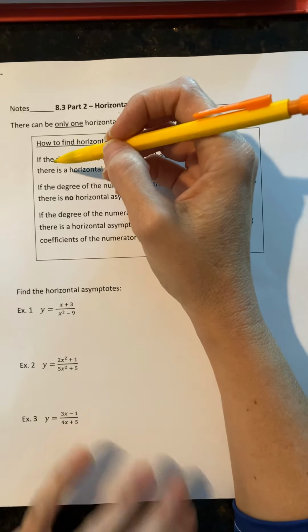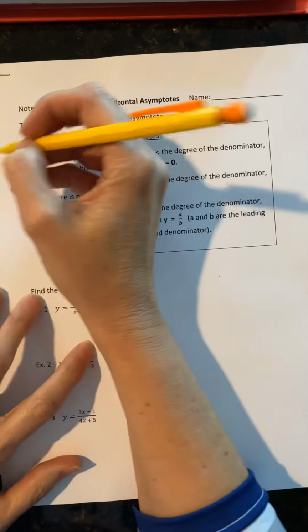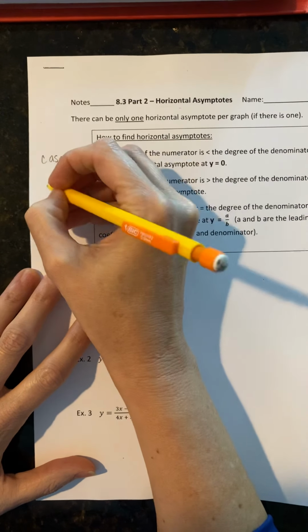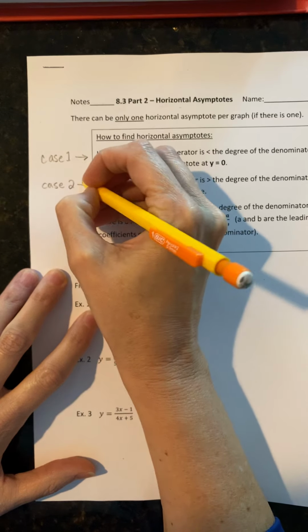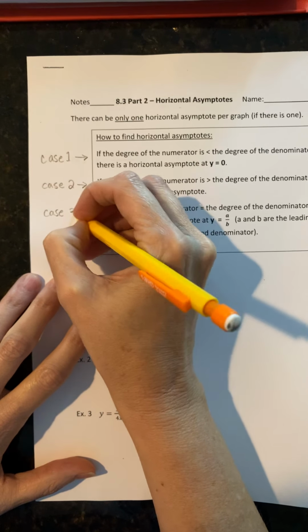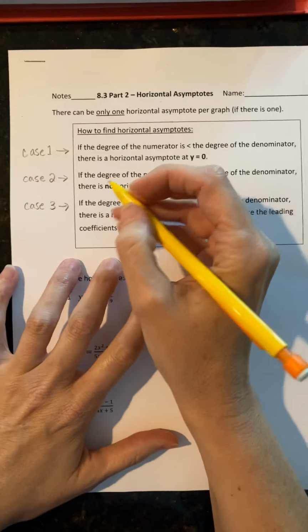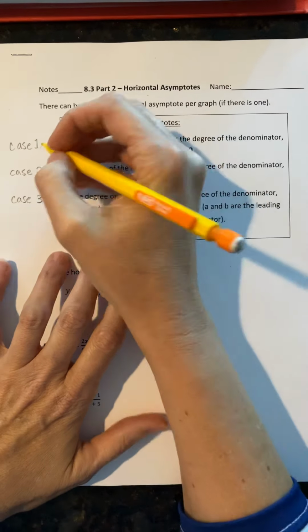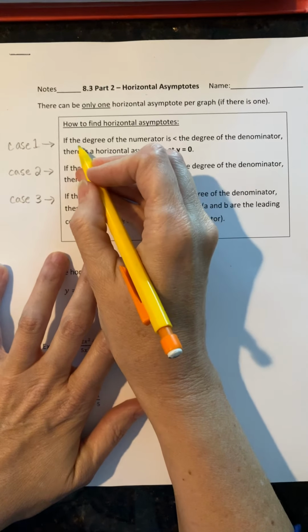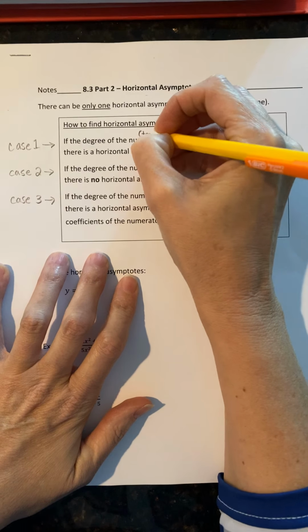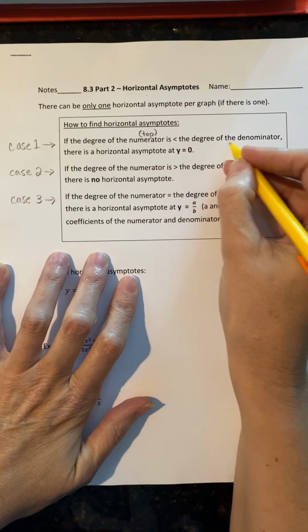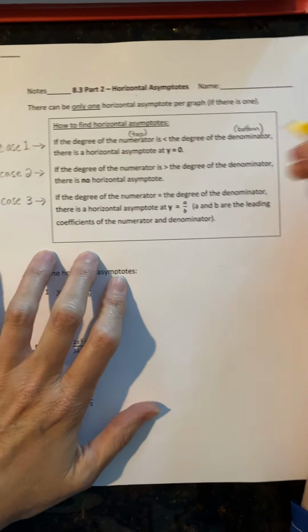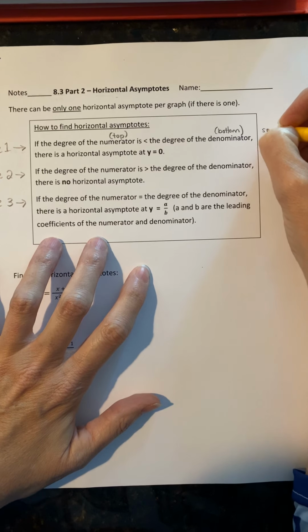All right, so here are the three cases. So write this down. This is case 1. This is case 2. This is case 3. Okay, so with the degrees, there are three things that could happen, okay? So one of these three things will happen. If the degree of the numerator, now remember that's the top, is less than the degree of the denominator, that's the bottom. So if the degree on the top is smaller than the degree on the bottom.